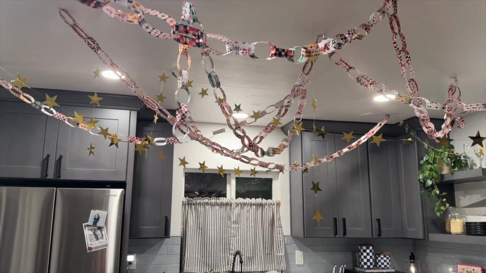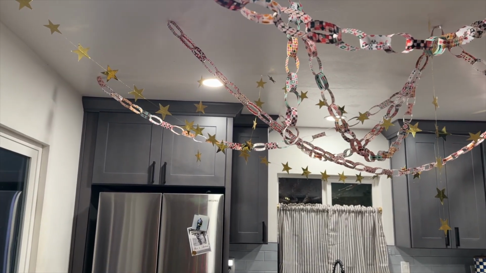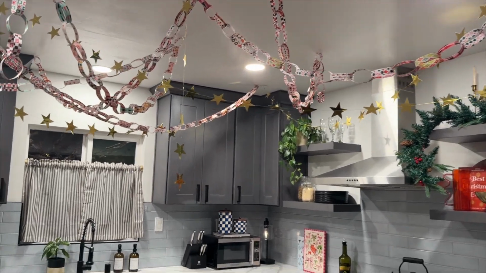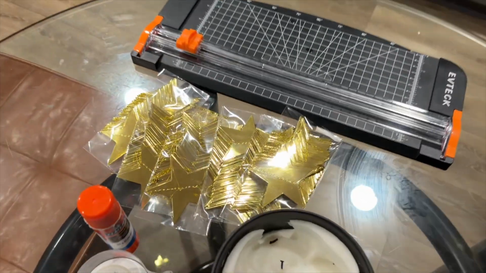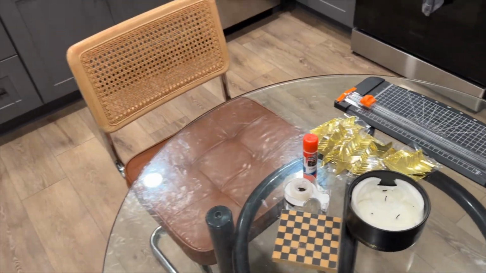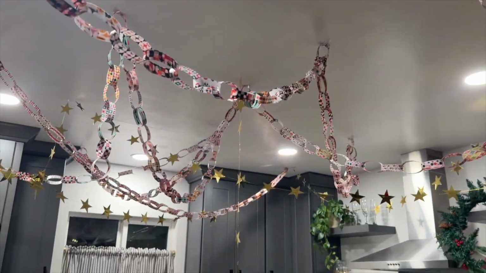Okay, so I finished all of the garlands and I hung some of the stars up. I think it's looking pretty good if you ask me. I still have some more stars to go through, and I got glue all over the table, but that's tomorrow's problem. Whoa, Wellington. So that's enough for today.